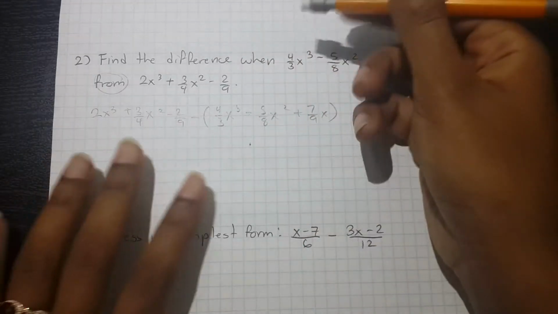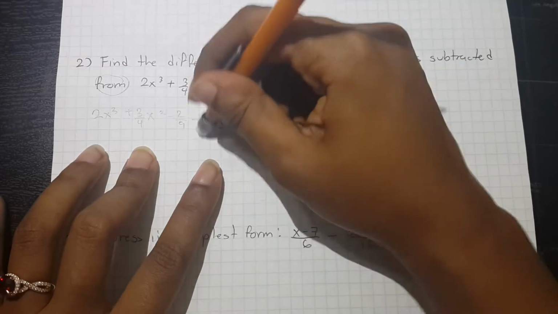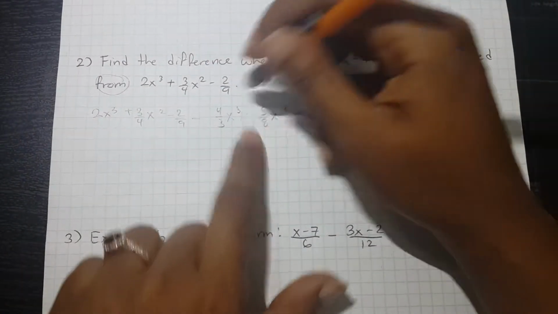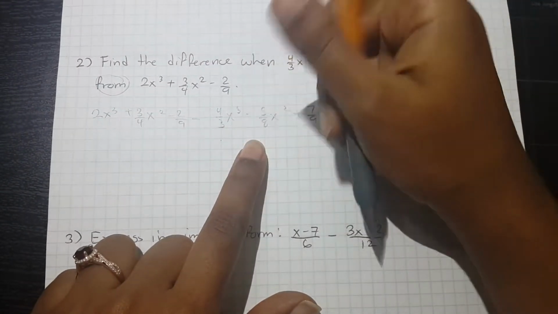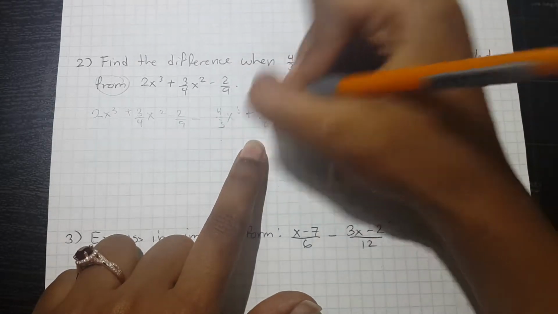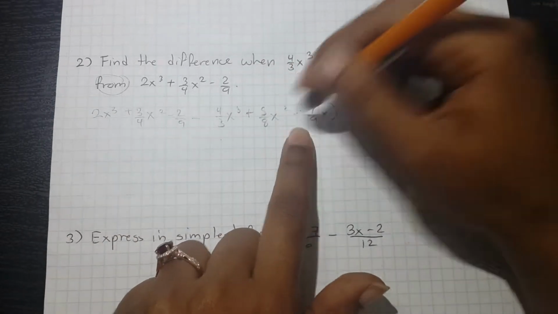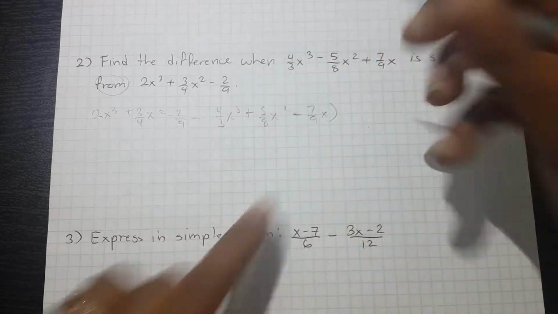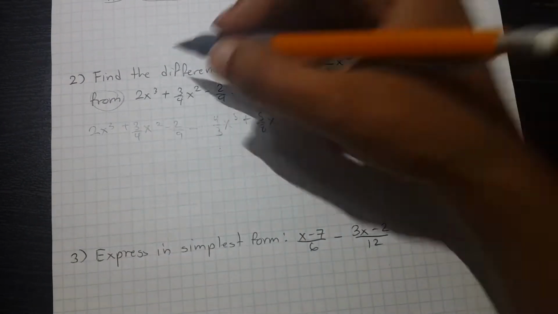So I'm just going to erase that. So it'll be negative. This is going to be a positive. Again, we're doing this because there was a sign change, and this is going to be a negative. Okay, great. So now let's combine like terms.